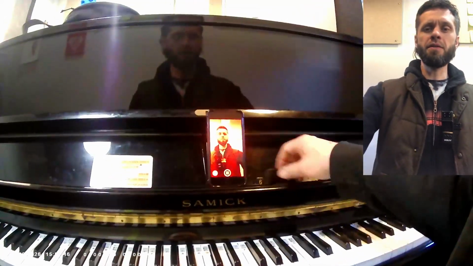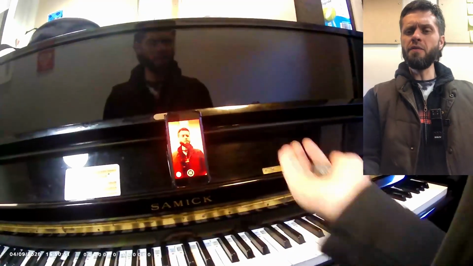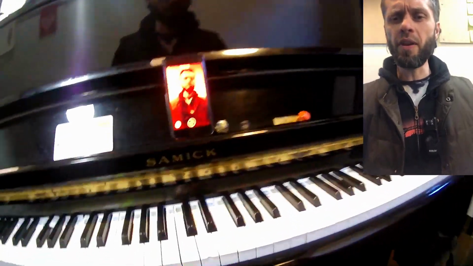Okay, cool, that works. Let's keep going. I'll roll these again. Now we should be going to the key of D flat, and I'm calling it D flat. You can call it C sharp if you want to, but I prefer D flat.